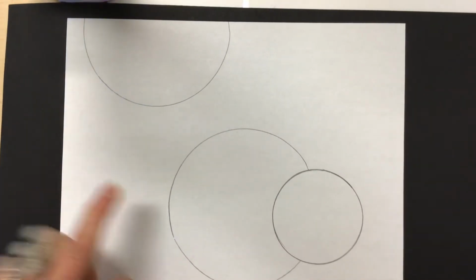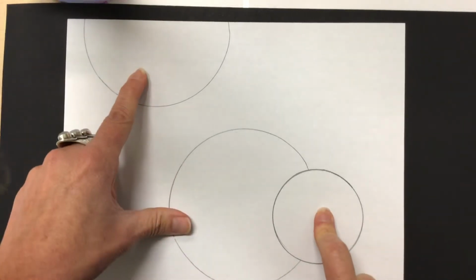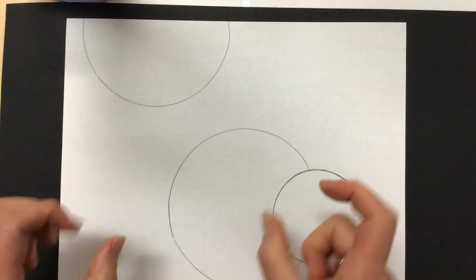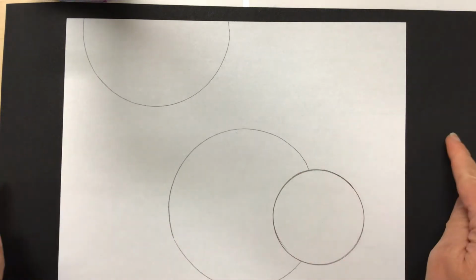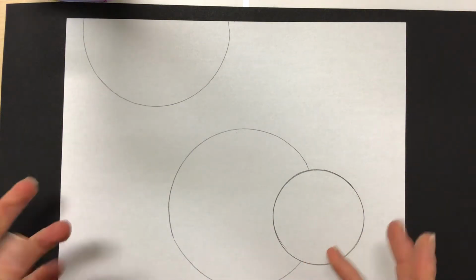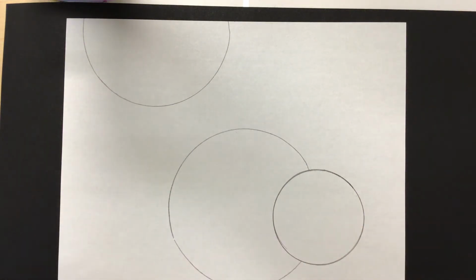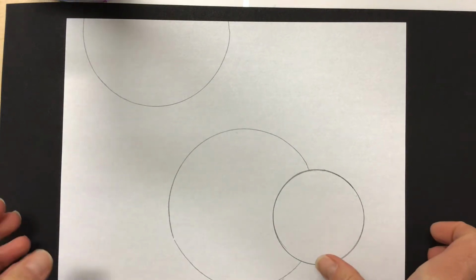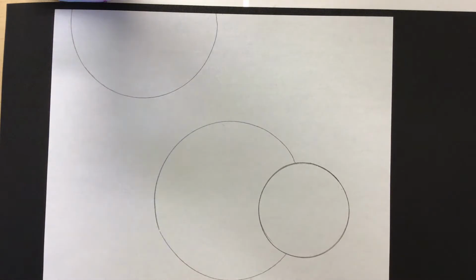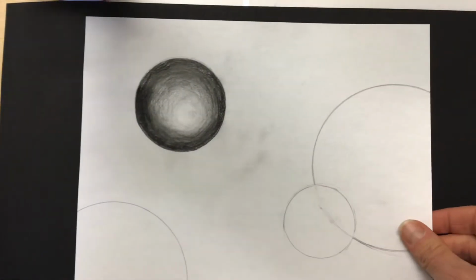Okay, so now that I've got my circles drawn, and if you want to add more, feel free. And they can be smaller. You can make them go off the edges, whatever you want. But at least 3 circles should be on your paper for you then to work into this design. So now I'm going to shift to one that I've already started. It's kind of like a cooking show. So I've got this one half done here.